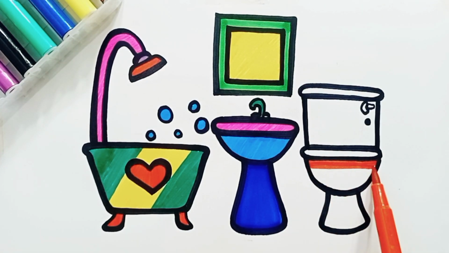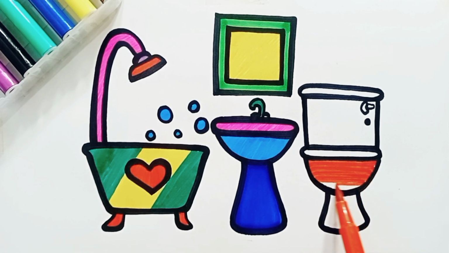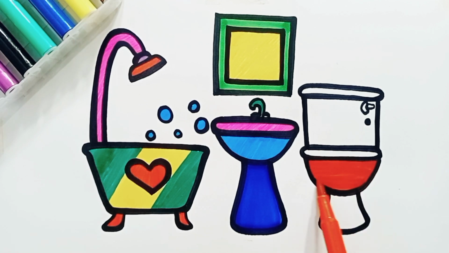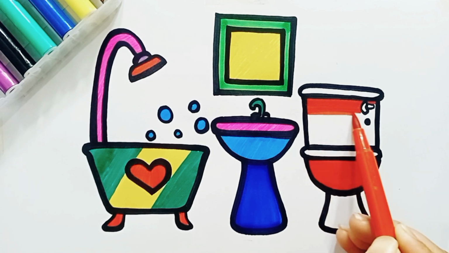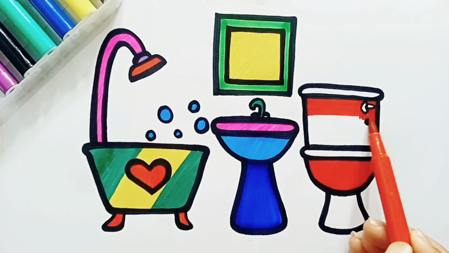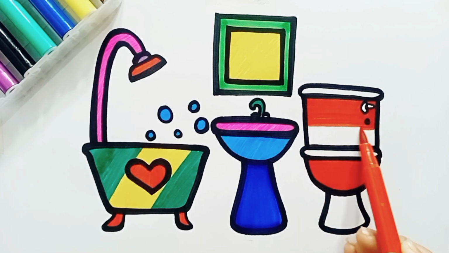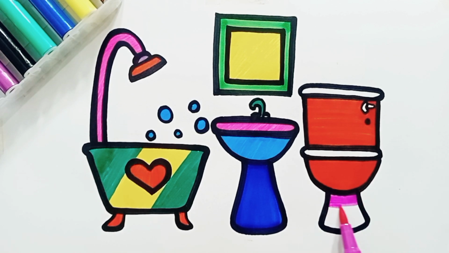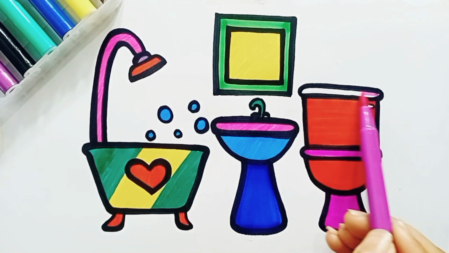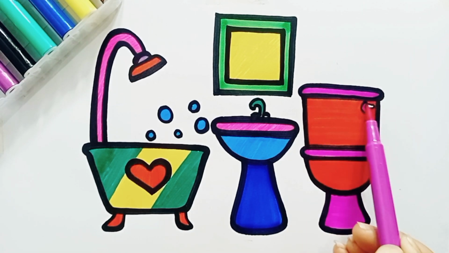Red color. Pink color. I'm using pink again. Wow, it's ready.